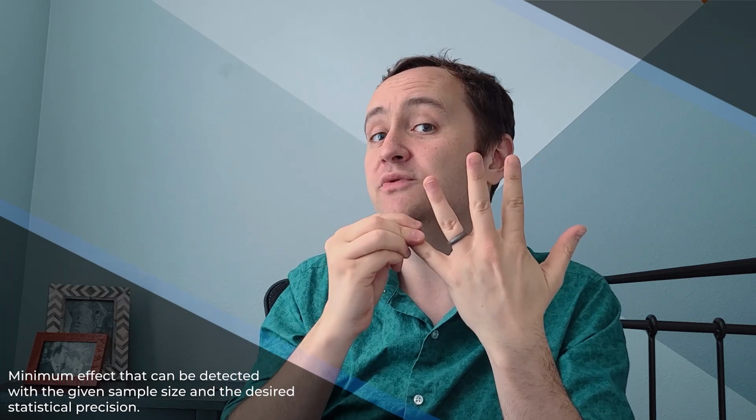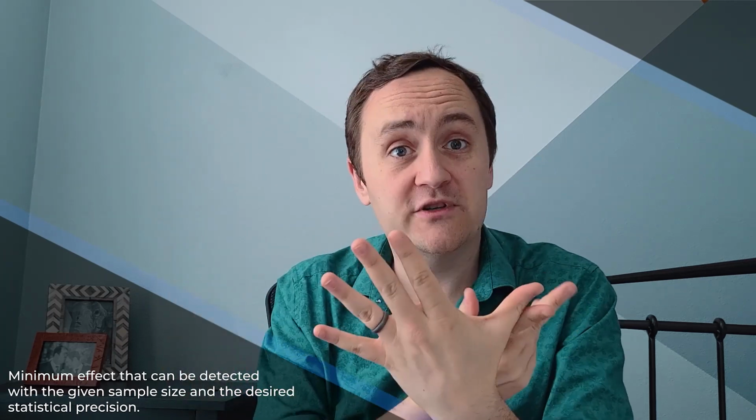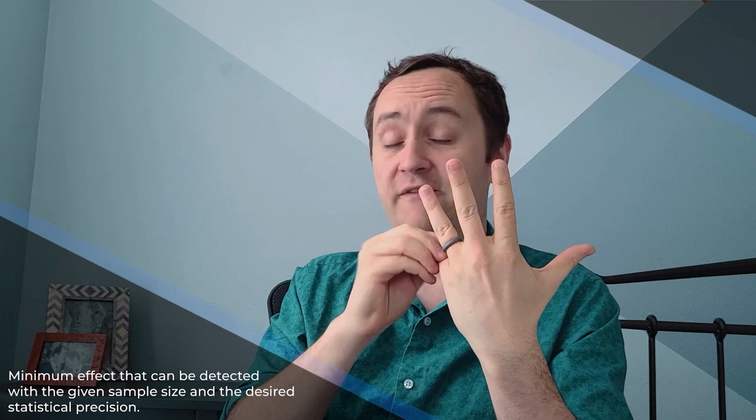Or perhaps we say, I know how big my sample size is going to be. How big does the effect need to be? How big does that true effect need to be for me to be able to detect it? If I only have 30 observations, then maybe I can only detect effect sizes that are in fact truly really big. But if I have 1,000,000 observations, I can detect smaller effects as well with decent levels of precision. So that is the goal of power analysis.